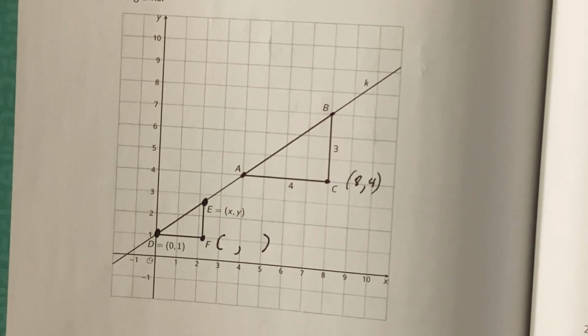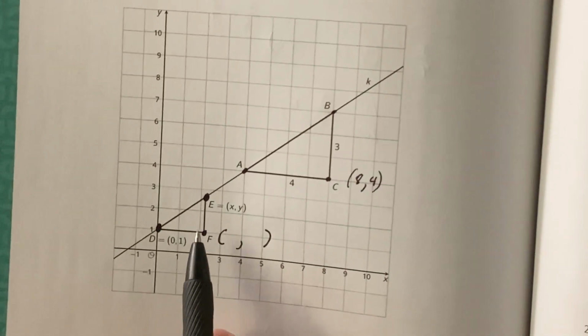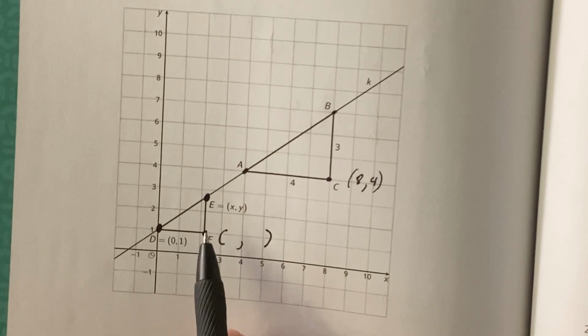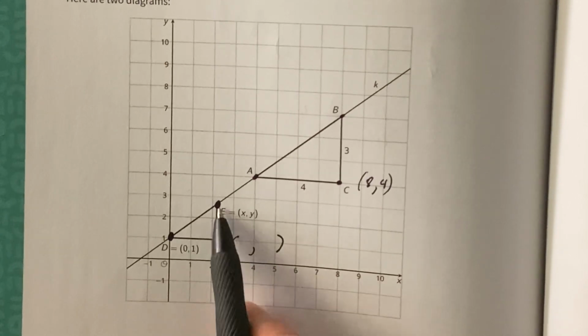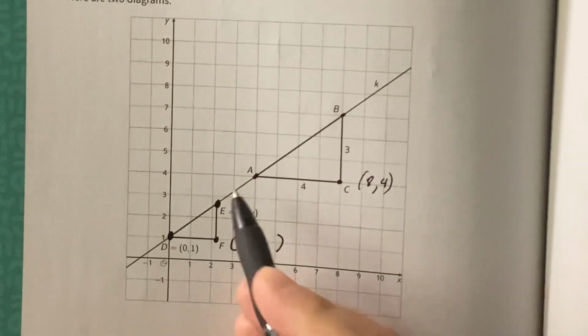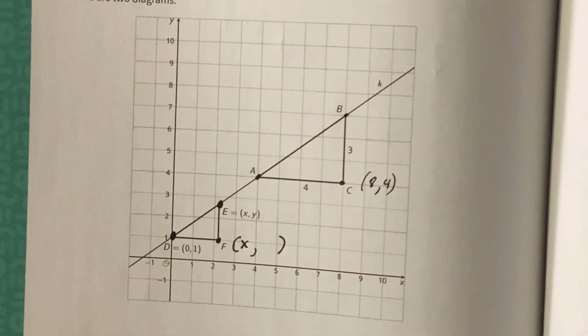All right, so what point is F? Well, it's 2 points something, right? I would have to guess. But it is going to have the same x coordinate as this one. So whatever E is, this is lined up with it. So F has to be the same. So I'm going to label it the same. I'm going to put an X there.